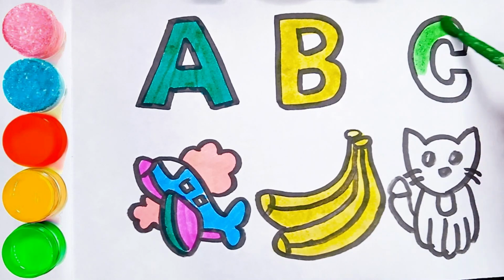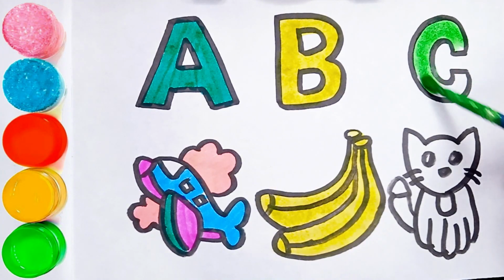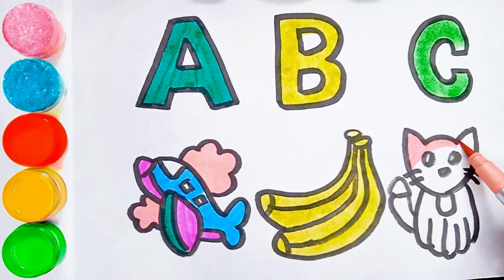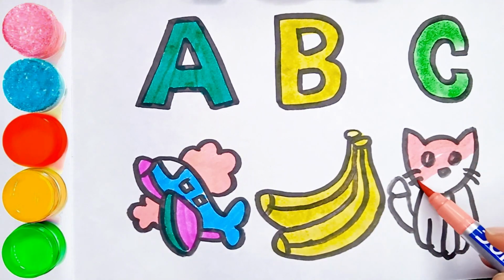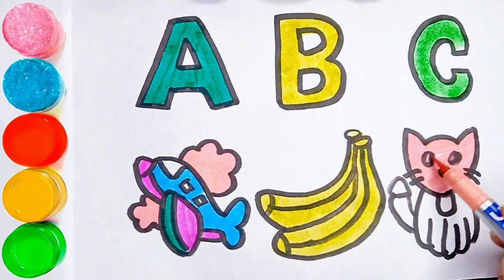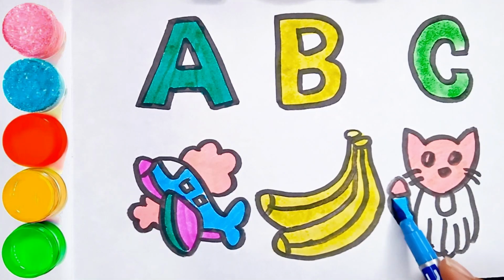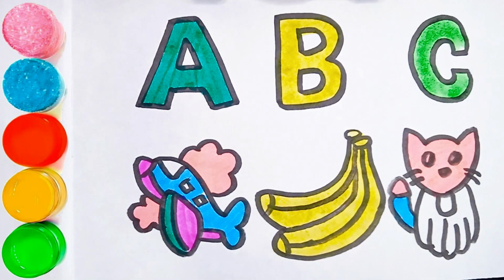Now I am drawing letter C. I am using green color now. C is for cat. I am coloring cat. I am using pink color now. C is for cat. I am using blue color now. I am using brown color now.